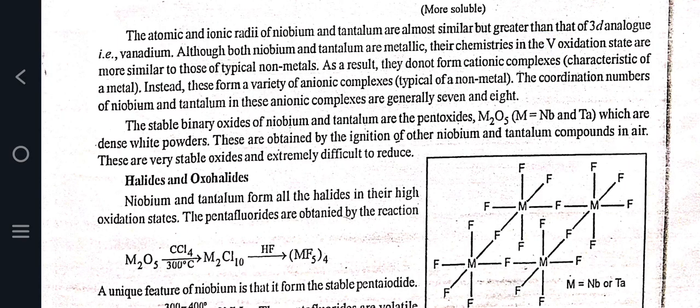The stable binary oxides of niobium and tantalum are the pentoxides M2O5, where M is equal to Nb and Ta, which are dense white powders. These are obtained by the ignition of other niobium and tantalum compounds in air. They are very stable oxides and extremely difficult to reduce.